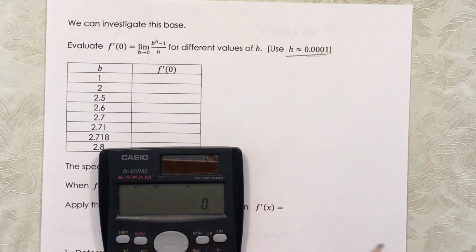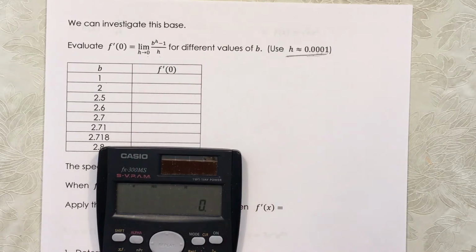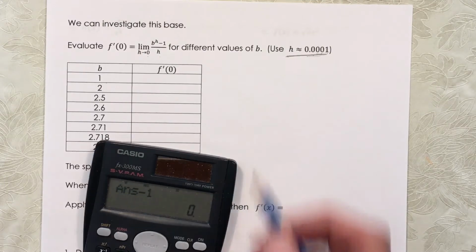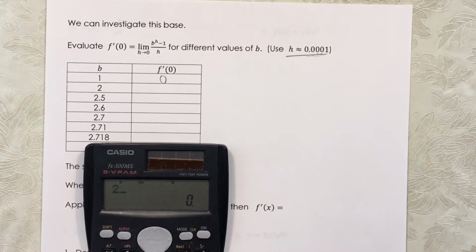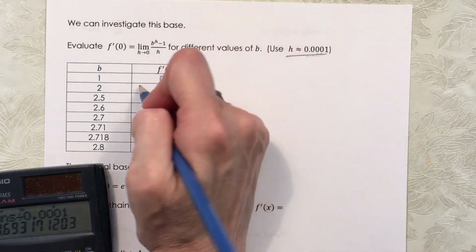So if I put 1 in first, and I'm following this, so 1 is my base, I'm going 1 to the exponent 0.0001. 1 to the anything is 1, so I should already know that, but I get 1. Subtract 1 is 0, divided by 0.0001 is 0. Now we're trying a base of 2. So the calculation I'm doing in my calculator, again, this is part of a proof, but it's interesting. So 2 to the power of 0.0001 equals, subtract 1 equals, divided by 0.0001 equals, and my calculator gave approximately 0.693.